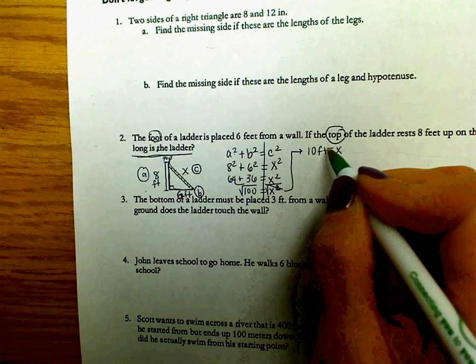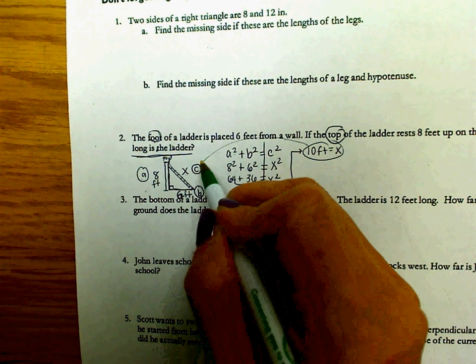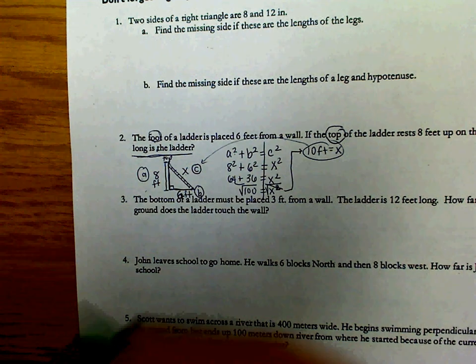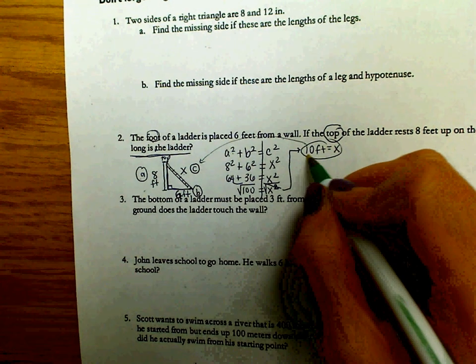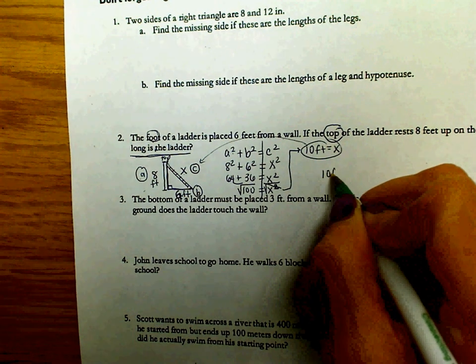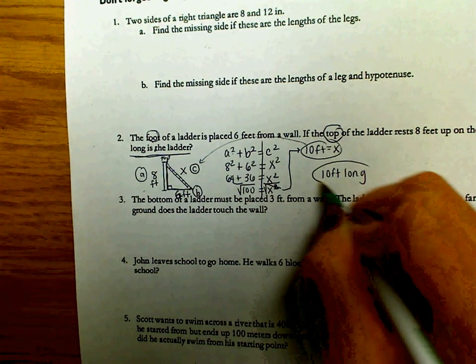So let's think about that. That means over here, this is a 10-foot ladder, okay? So how long is the ladder? It's 10 foot long. You can even write that again, 10 foot long, okay?